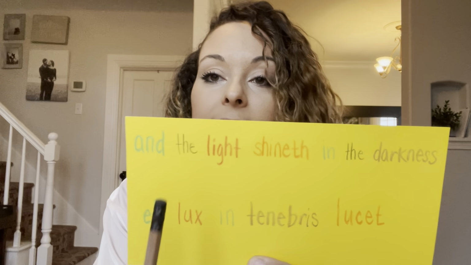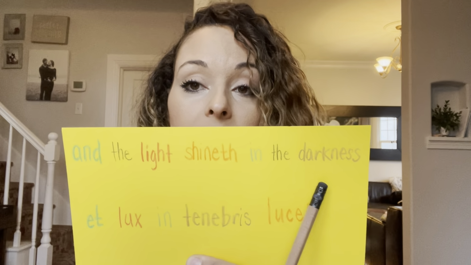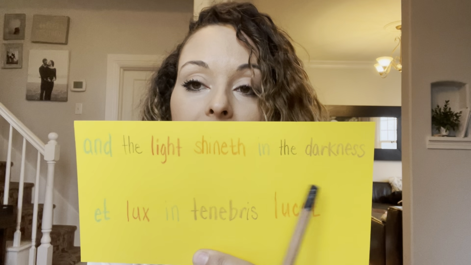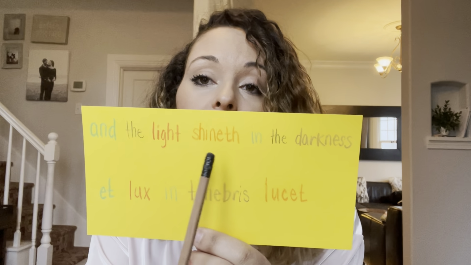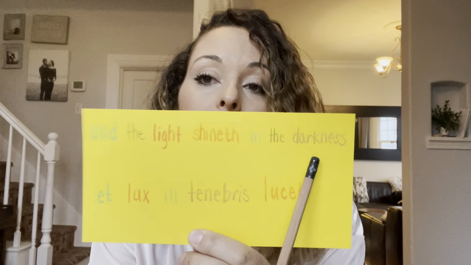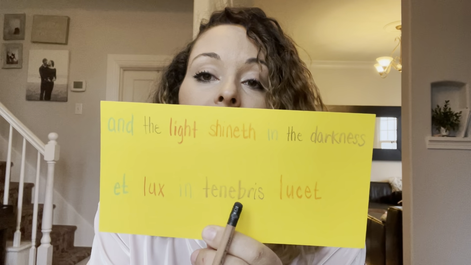For Latin, we have John chapter 1, verse 5. And it says, and the light shineth in the darkness. Okay, and in Latin, it's et lux in tenebris lucet. Okay, and the light shineth in the darkness, et lux in tenebris lucet.